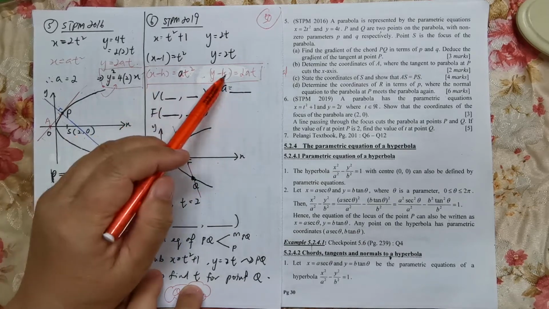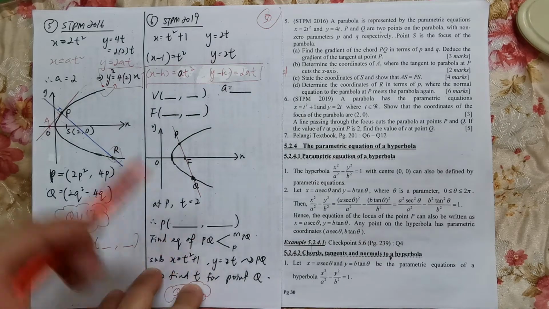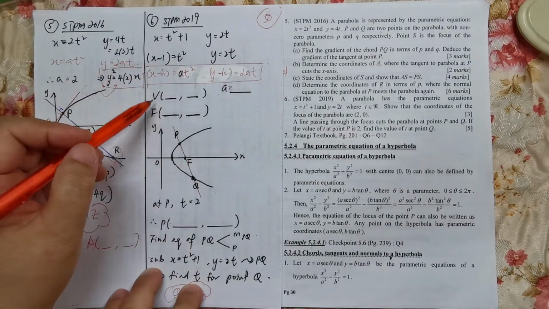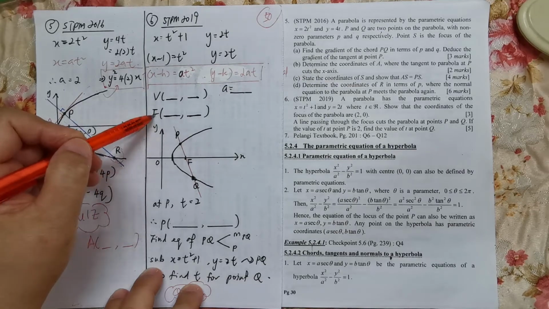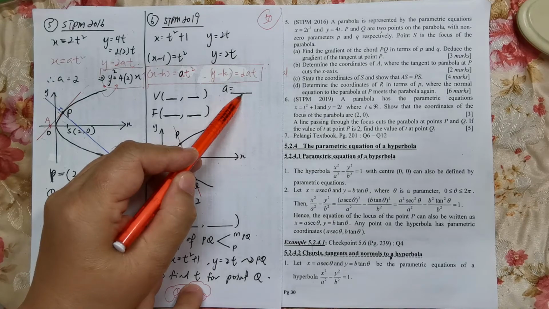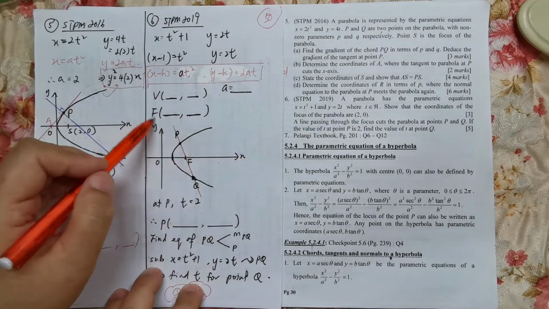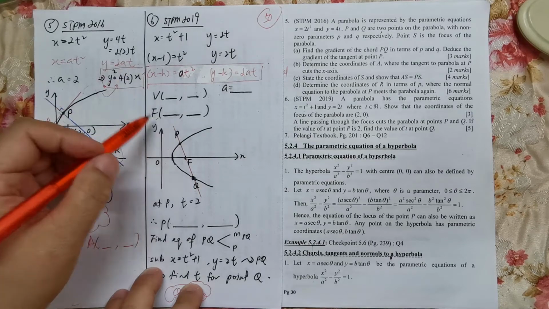So h and k will be the vertex of this parabola. You compare, so can you find the vertex? Then find the focus. Find the vertex, then find your a. Determine your a, then you can find the focus already.